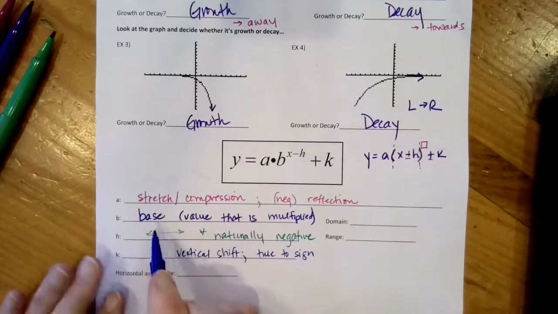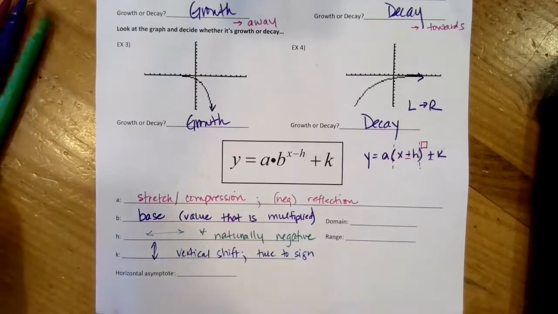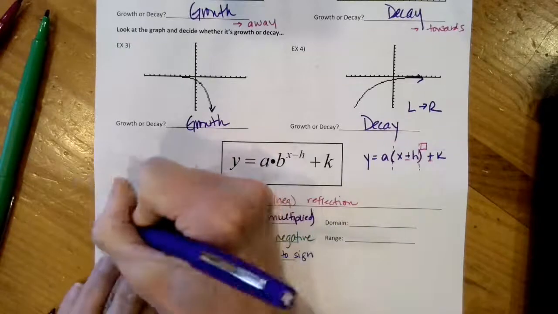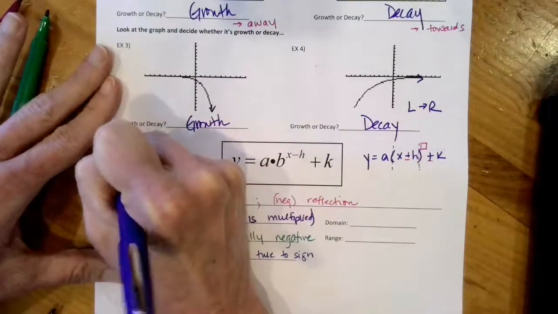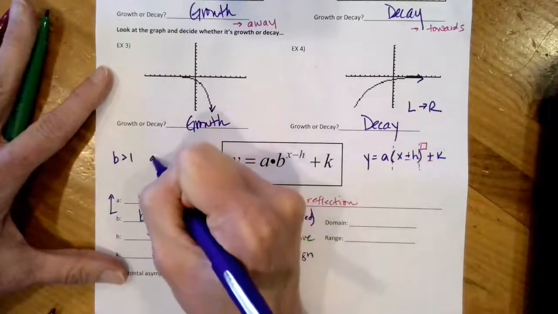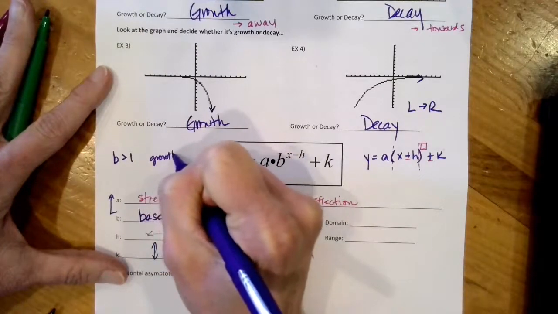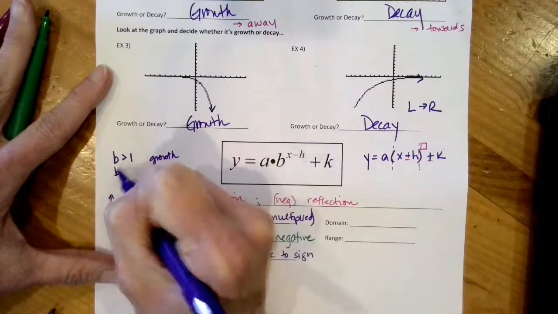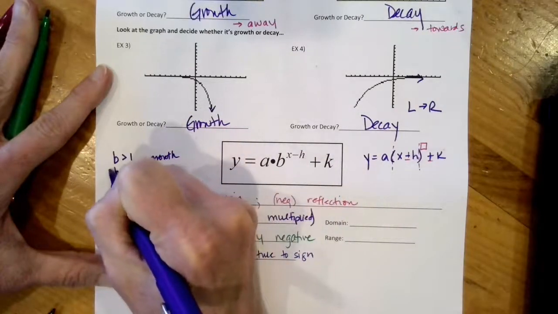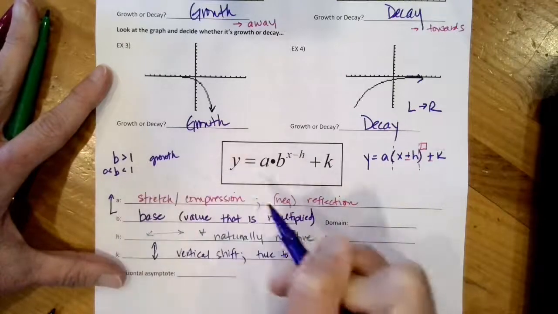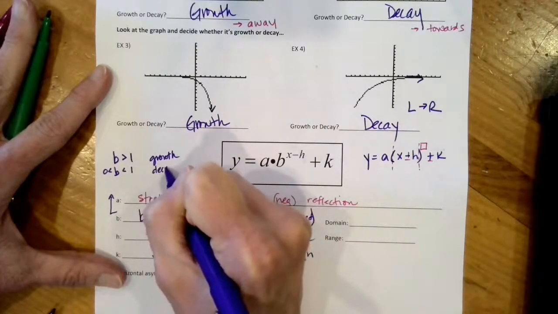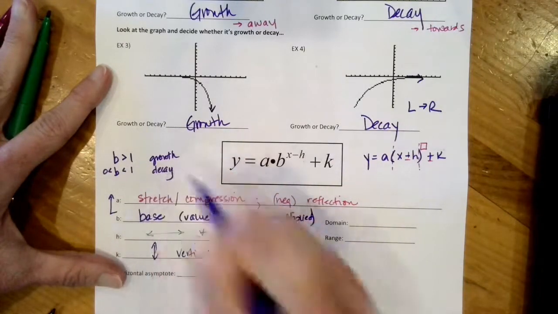Our base, I want you to still remember the rules: if your base is greater than 1, it's going to be growth. And if your base is between 0 and 1, then that's when you have exponential decay.